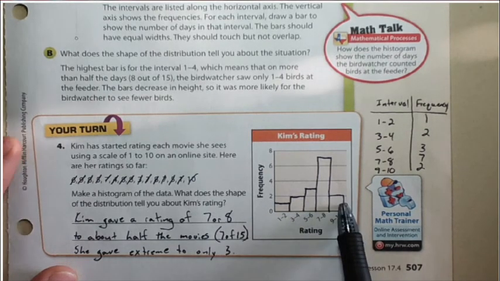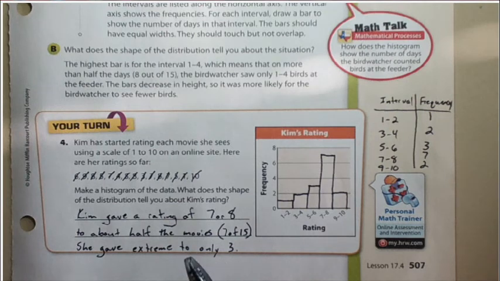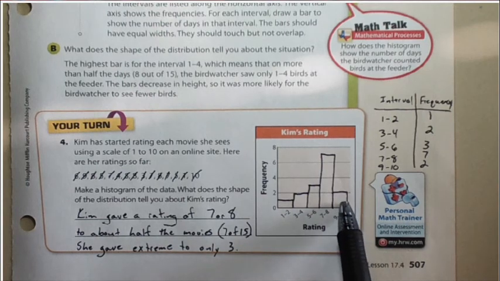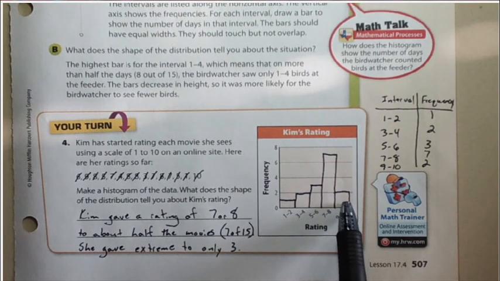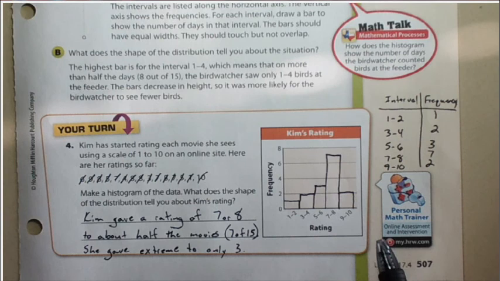And then the last question says, what does the shape of the distribution tell you about Kim's ratings? So Kim gave a rating of 7 or 8 to about half the movies, 7 of the 15, and she gave an extreme rating to only 3. So she only gave 3 great reviews, and the rest were just okay or pretty bad.